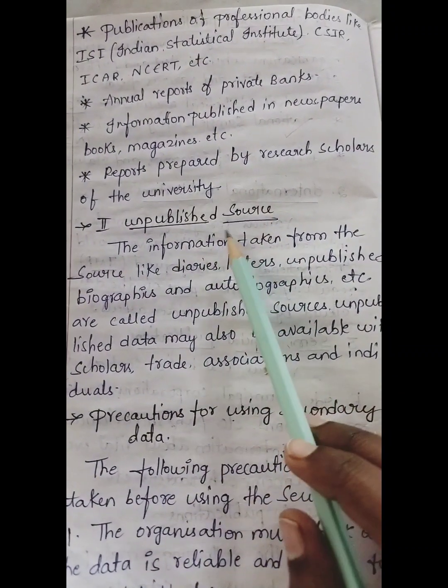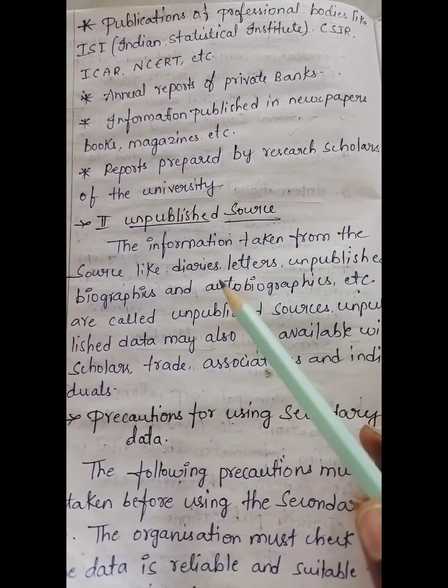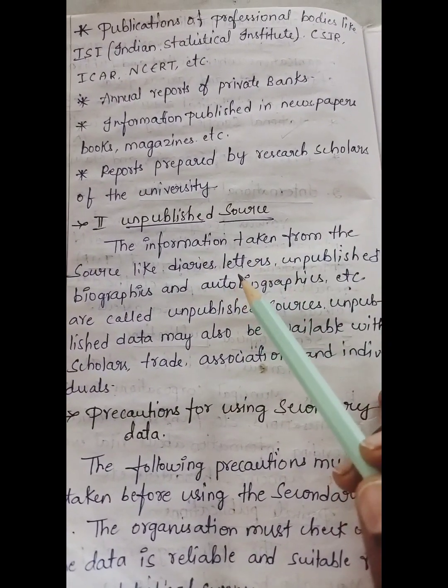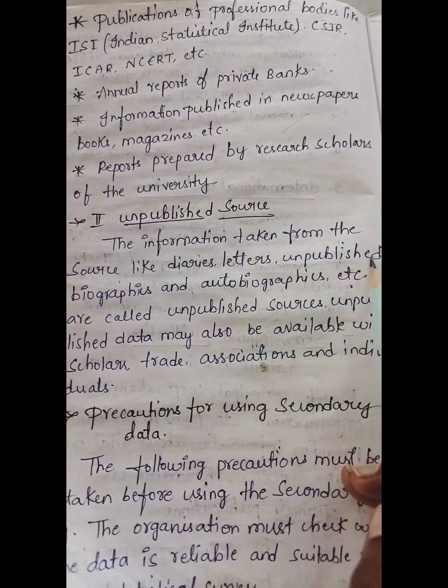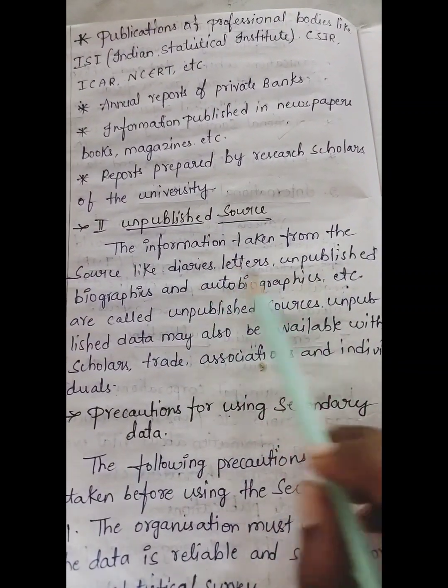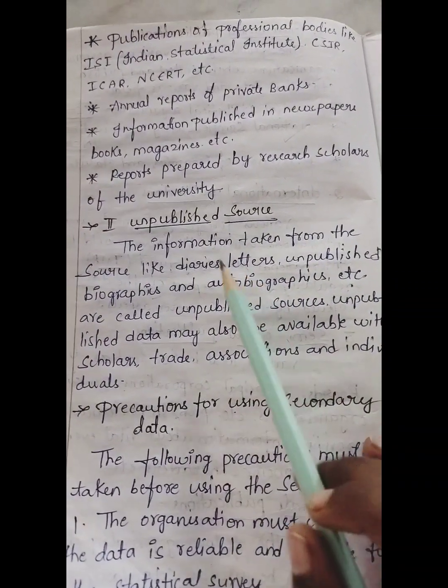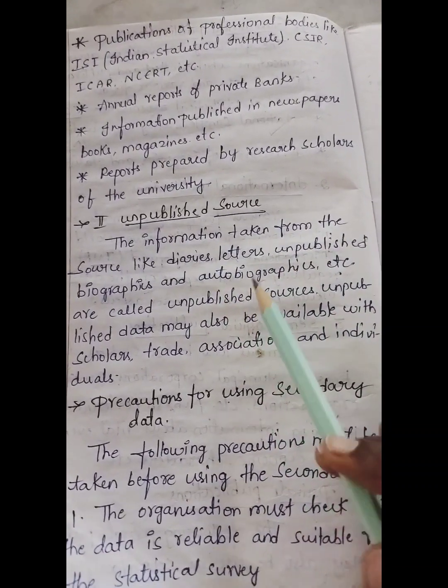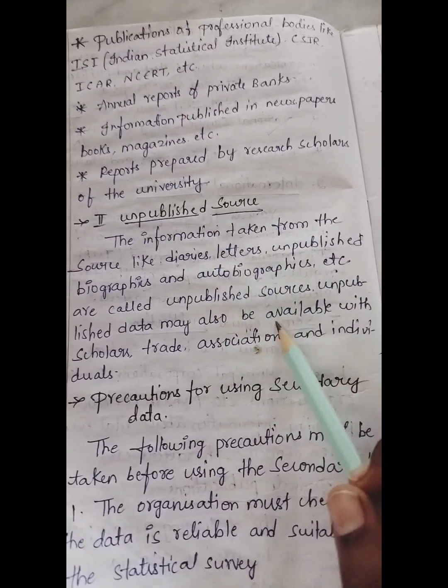Unpublished sources means the information which you collect from a source which has not been published yet, like personal diaries, letters, autobiographies, and biographies. So from that you can collect the information. These unpublished sources can also be used as a source of secondary data for you.